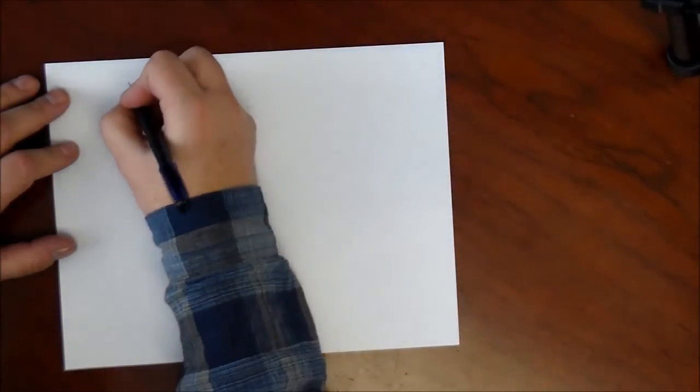A couple of notes about these types of problems.